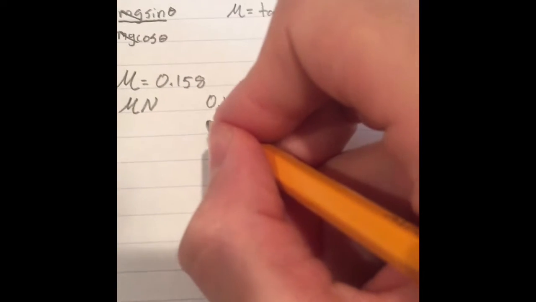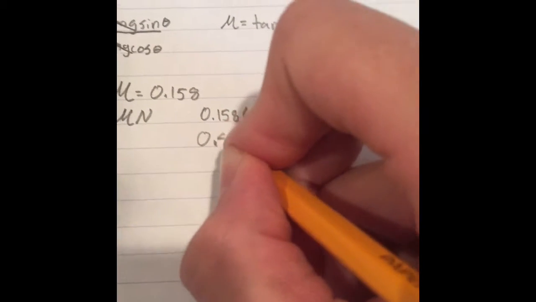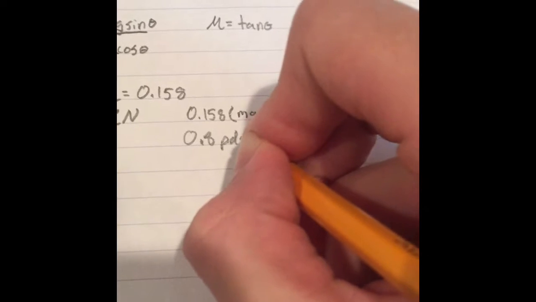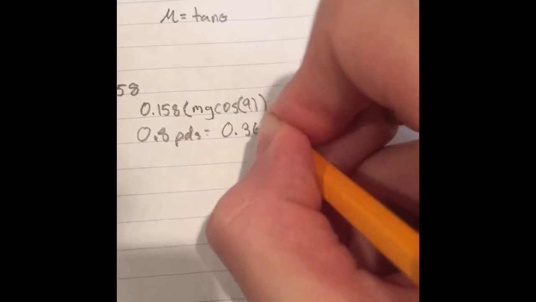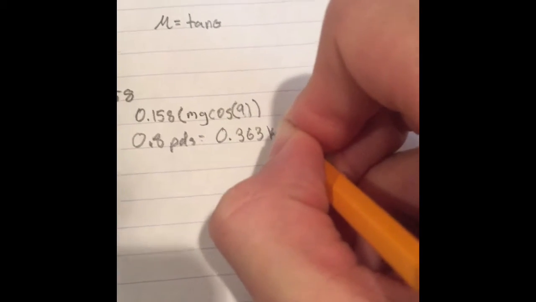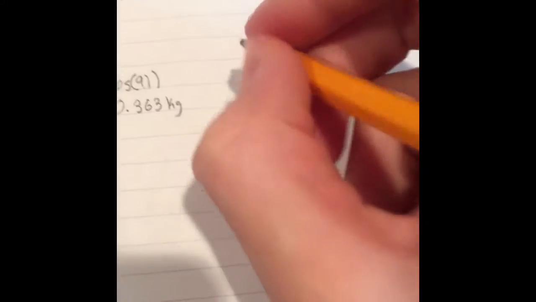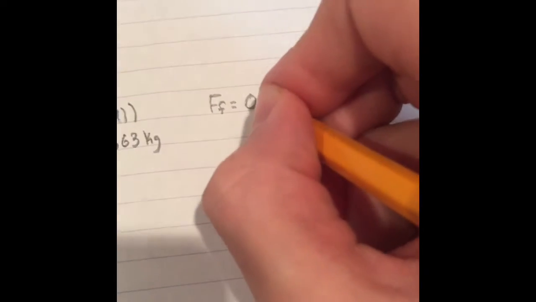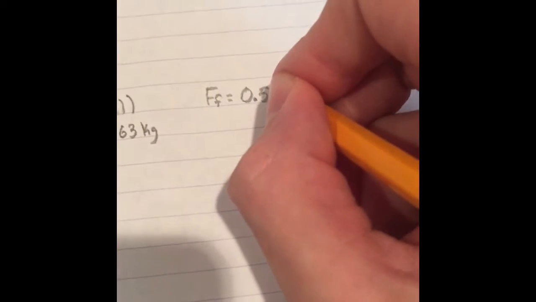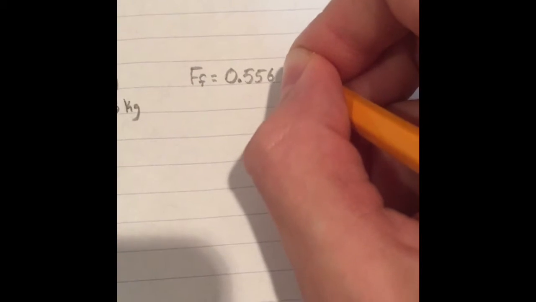And then we weighed out our beanbag, and it turned out to be 0.8 pounds, which is equal to 0.363 kilograms. And using this information, we found that our frictional force is equal to 0.556 newtons.